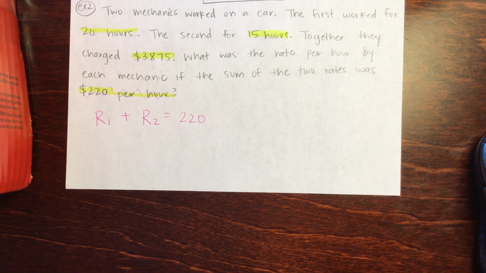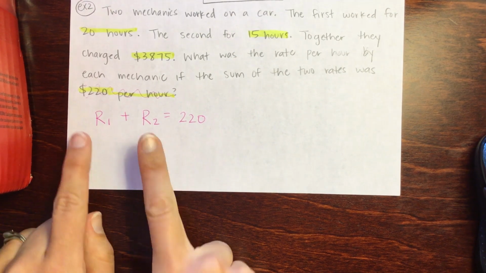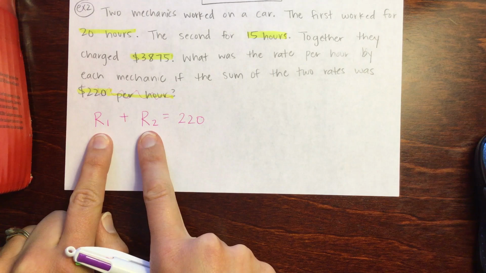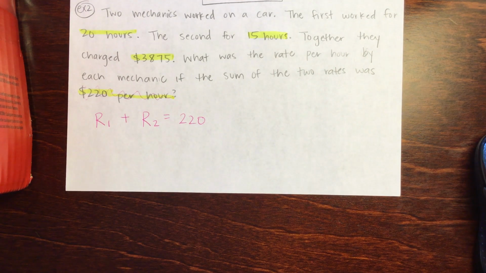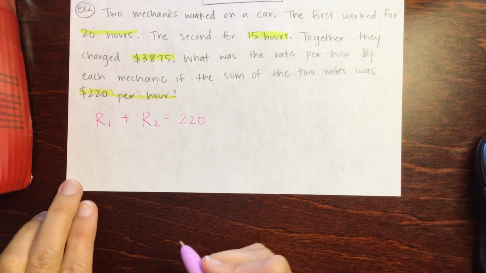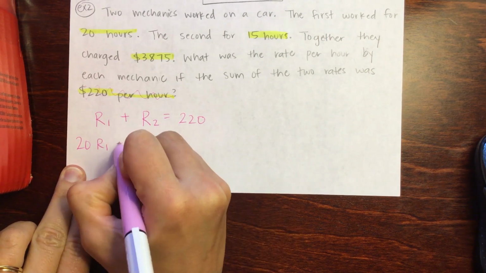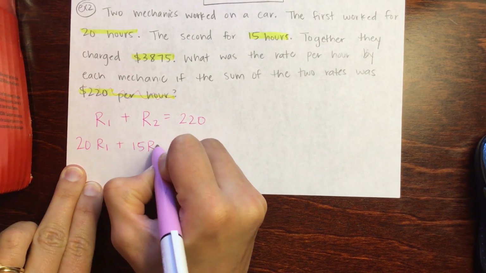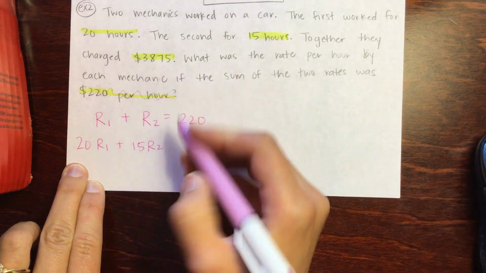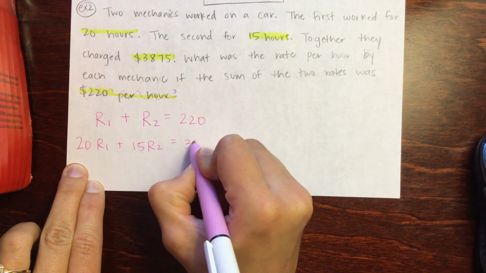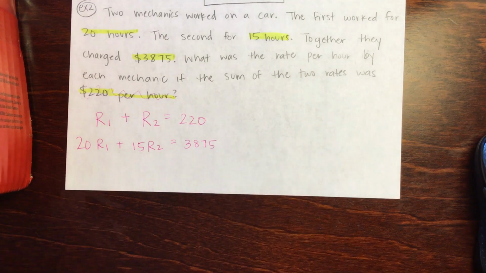Now let's try and combine those other three numbers together to see if we can come up with our second equation, because we have two unknowns, the first rate and the second rate, so we need two equations here to solve this. All right, the first worked for 20 hours, so 20 hours times his rate plus 15 hours times the rate of the second person will give you the total amount that they charged overall to fix this car.